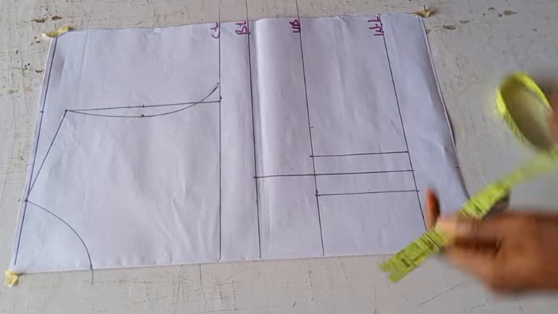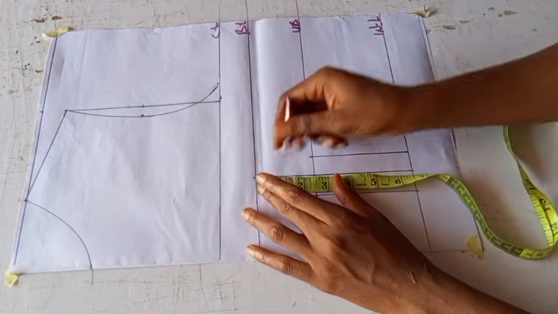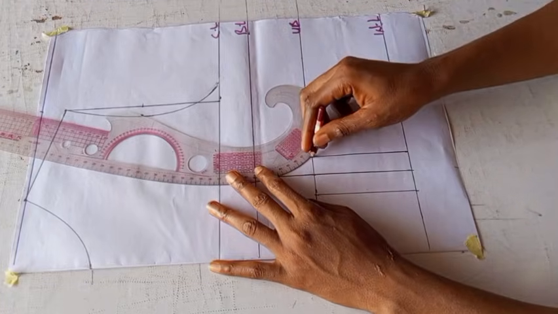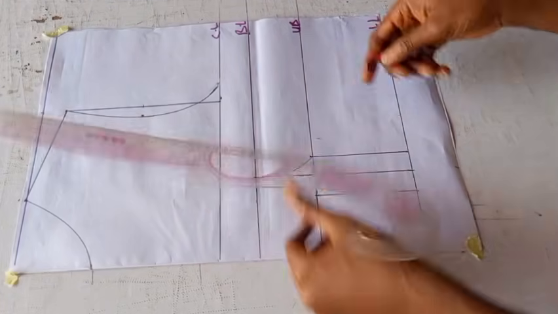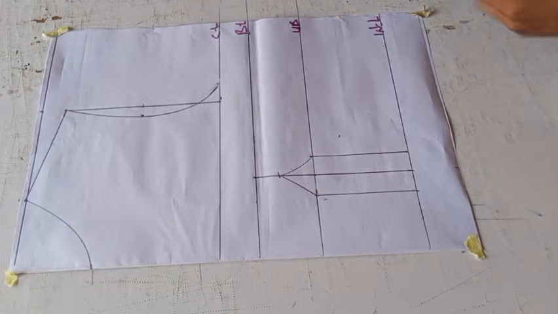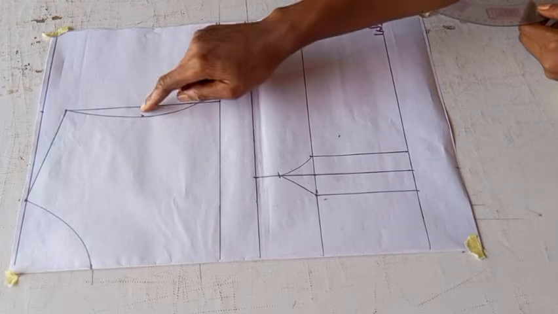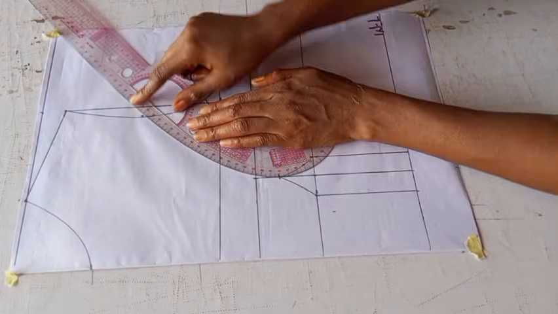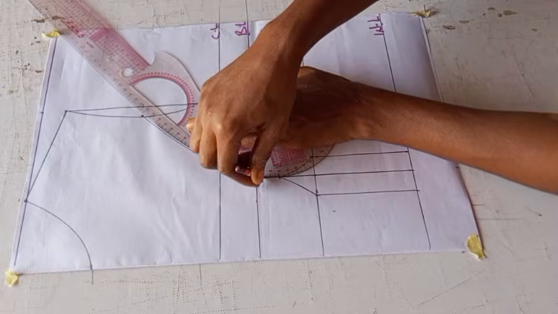Then I'm going to come down from the bust line by 1 inch. I will use my curve rule and connect from the under bust all the way to that 1 inch. I'll do the same thing on this other side. So we are using a preset dart for this dress. I'm going to connect all the way to the midpoint of my armhole with my curve rule like so.